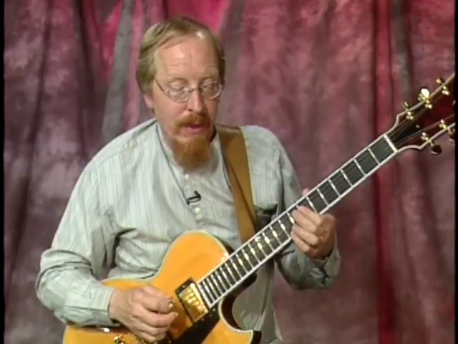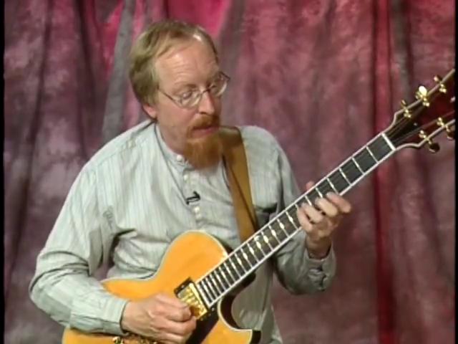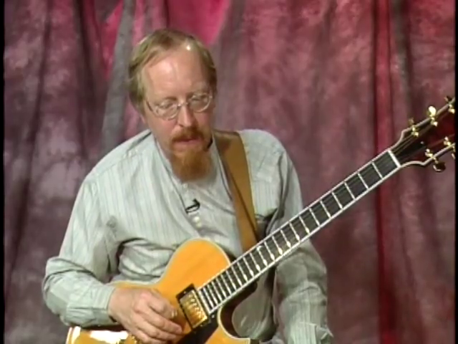So B minor 9, E7 sharp 9, and maybe a major 6, or whatever. There's lots of different treatments of colouring those chords, of giving them more interest. Now there is one significant difference in a minor key.